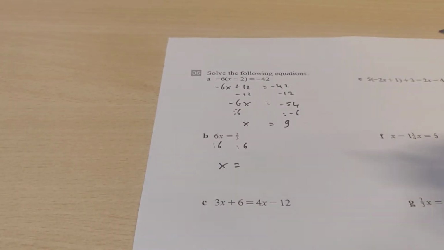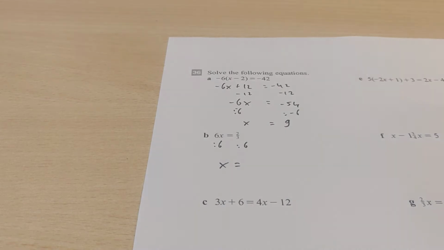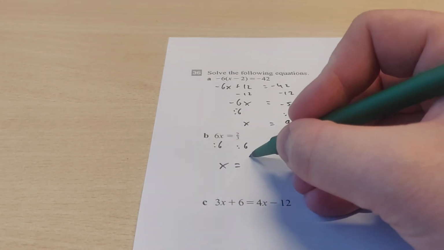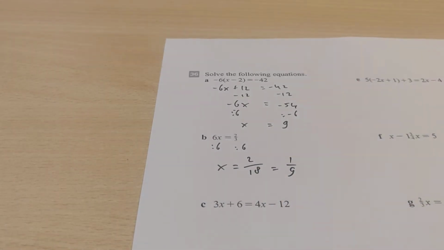Let me also show you that over here just with a regular calculation. If you divide something by 6, the number at the bottom of the fraction, the denominator, that one changes. That one actually becomes 6 times as big. So this is 2 over 18, which is 1 over 9. So x is 1/9. And then that's the answer.